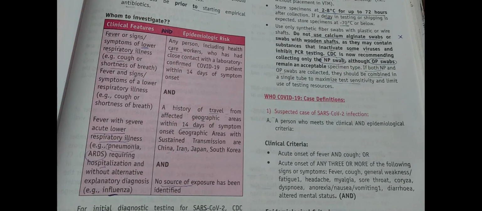After that, if we talk about clinical features, fever and signs and symptoms of lower respiratory illness like cough and shortness of breath. Talking about epidemiological risks, any person, including healthcare workers, who has had close contact with a laboratory confirmed COVID-19 patient within 14 days of symptom onset. Talking about fever with severe acute lower respiratory illness, for example pneumonia or ARDS, requiring hospitalization and without an alternative explanatory diagnosis.